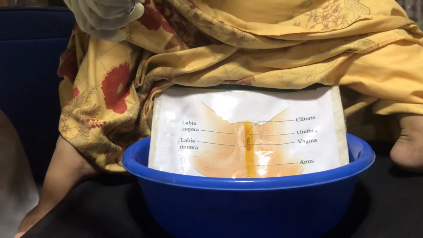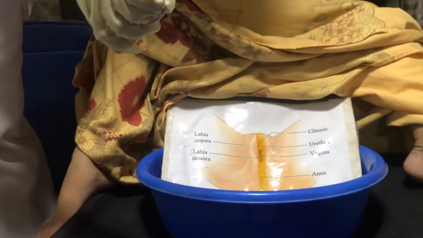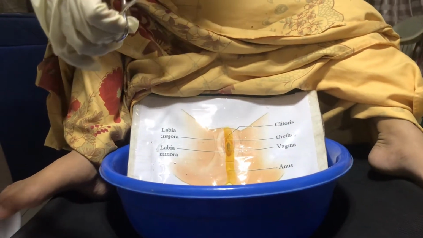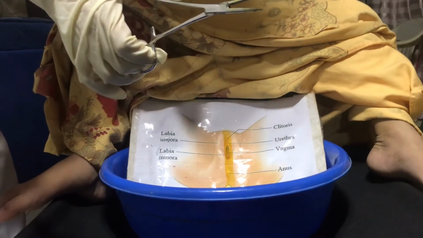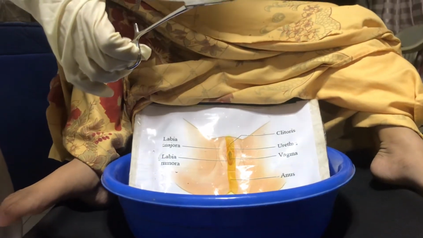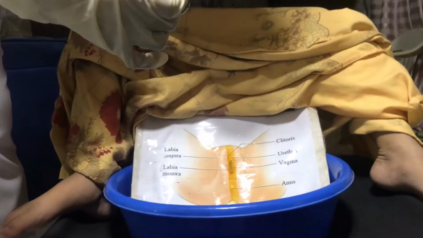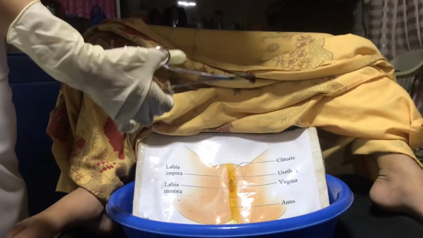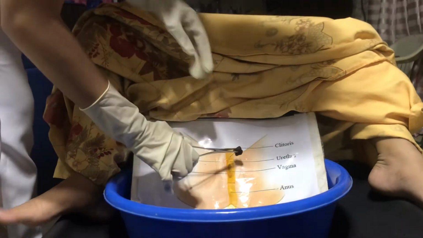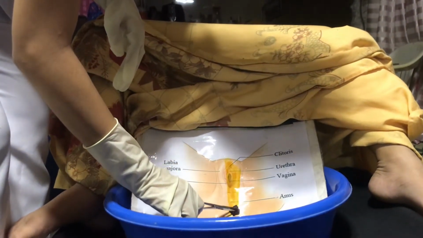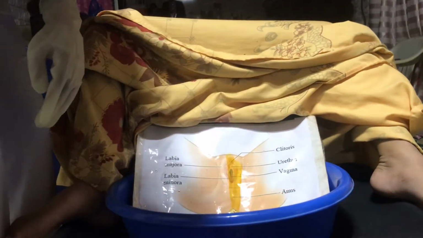Next is with the second cotton ball, cleanse starting from mons pubis in a figure of 7 by way of the external labium towards the anus. So we're going to still get the second cotton ball and do the figure of 7. Start it here, then down to the anus, then discard.